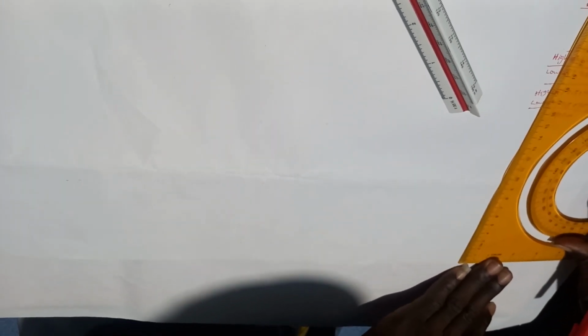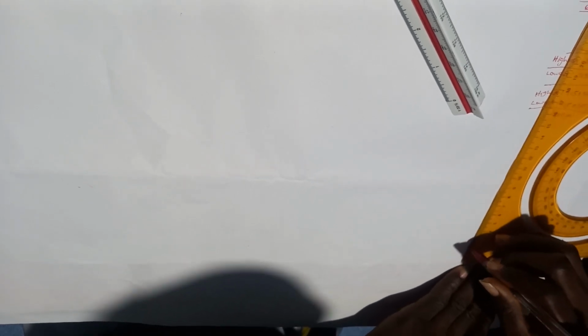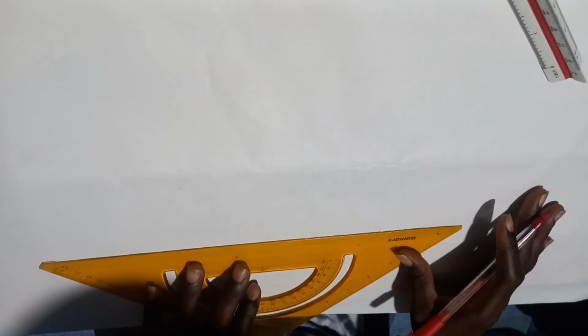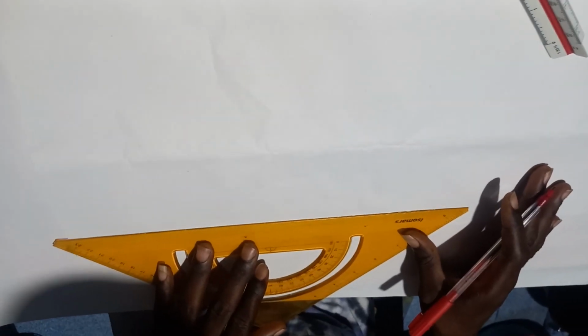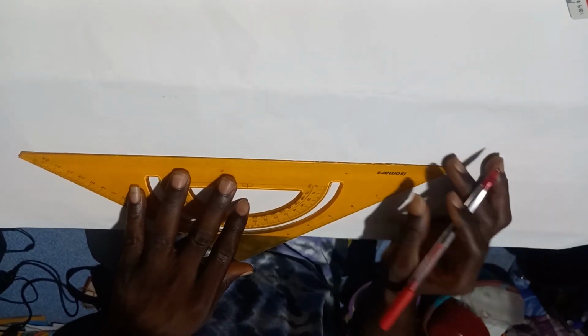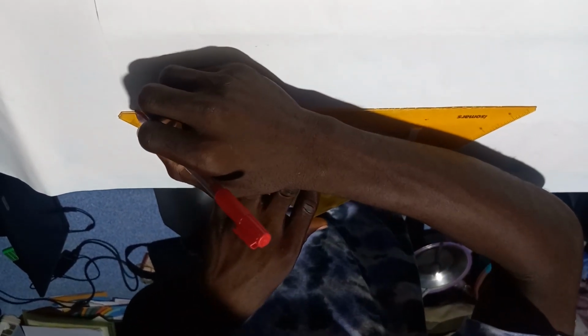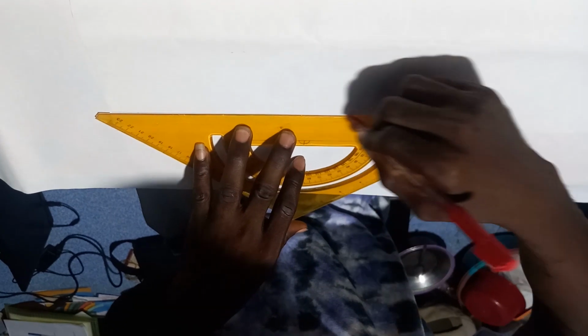2 centimeters is what I mark out from my paper. So what I'll be doing now is to join the marked points together. I'll join the base together from the mark points.